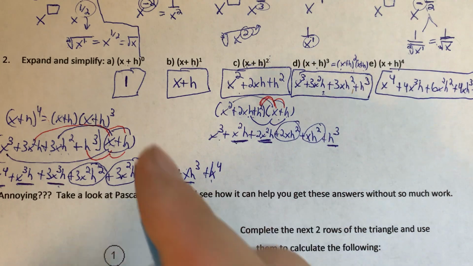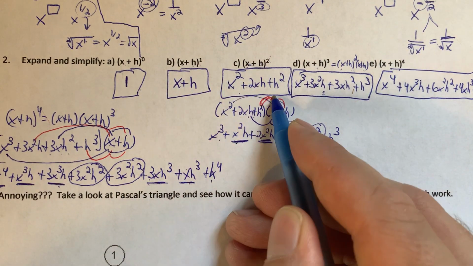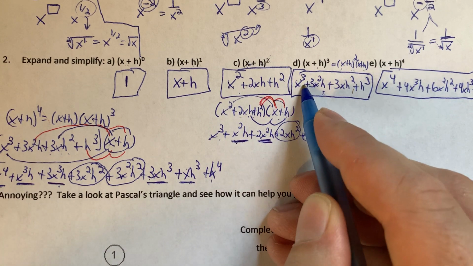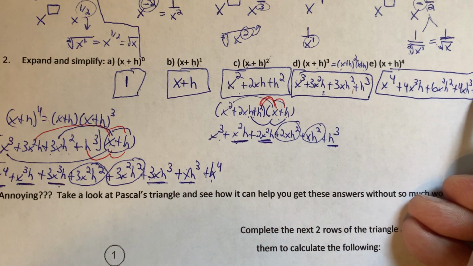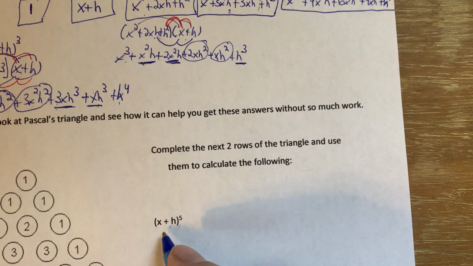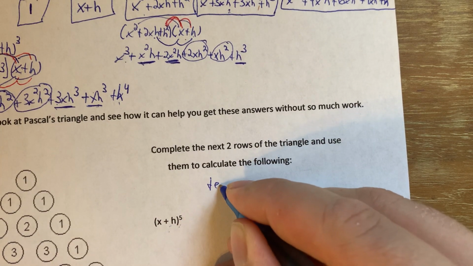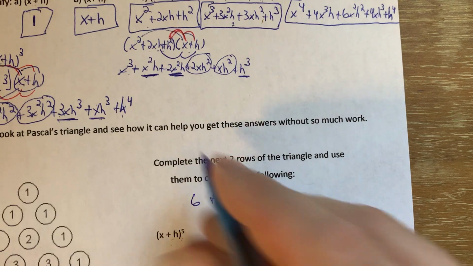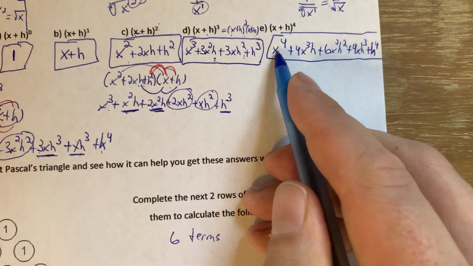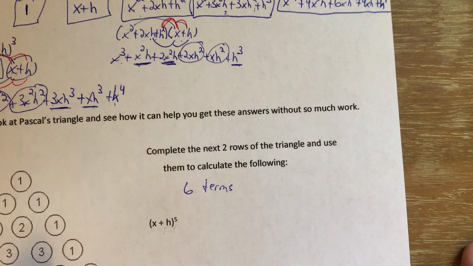So one thing I notice is that the number of terms, there's one term here, then two terms, then three terms, then four terms, then five terms. And I can probably guess that the number of terms here is going to be how many terms? Well, there's going to be 6 terms because it was 1, then 2, then 3, then 4, then 5. Okay, so that's one pattern.